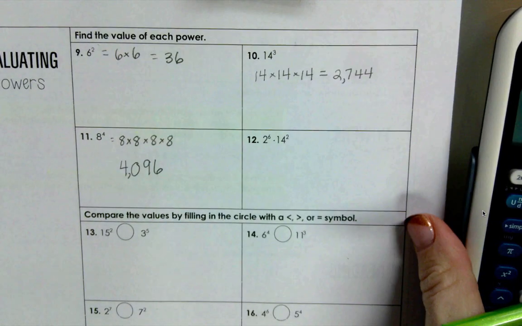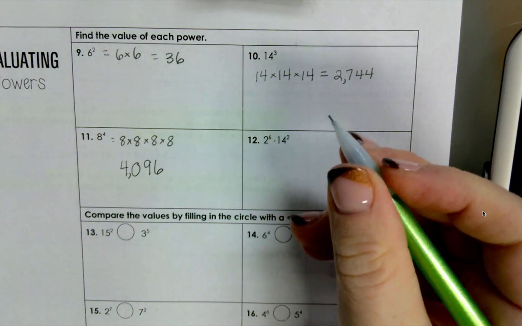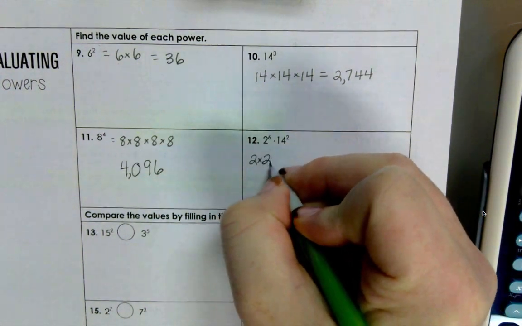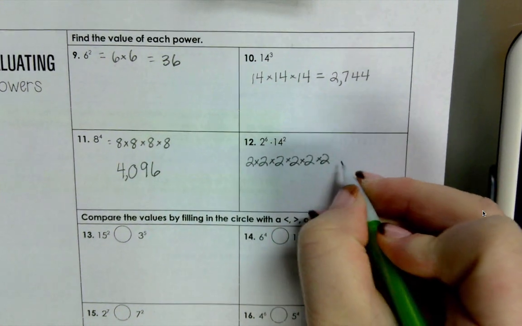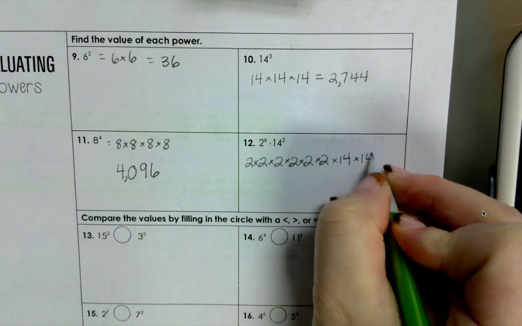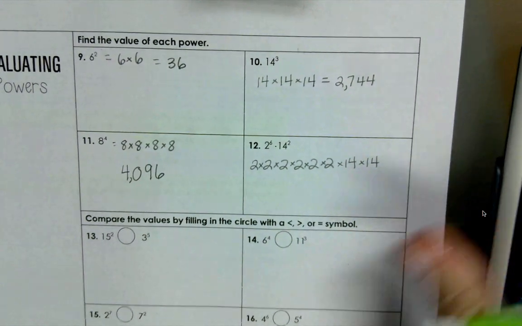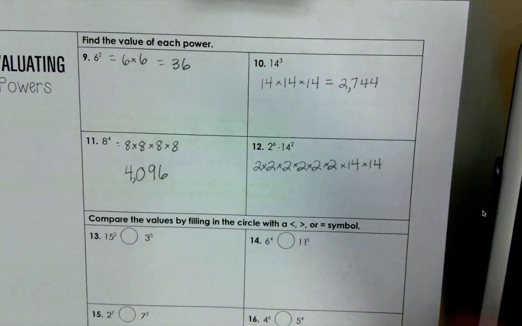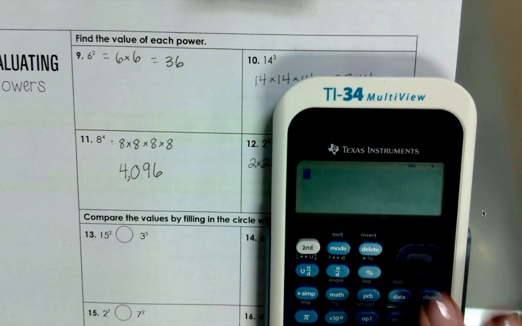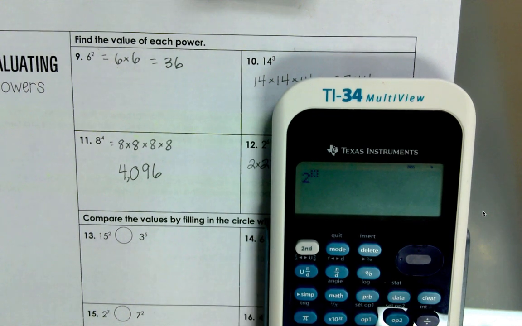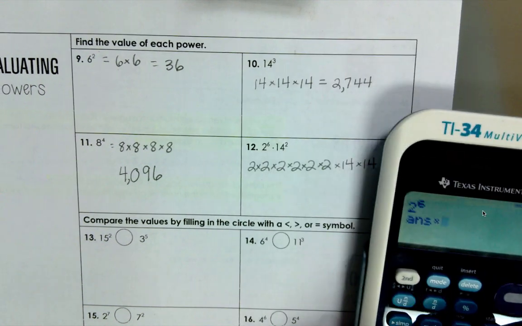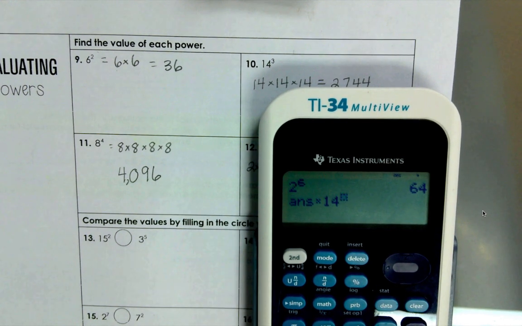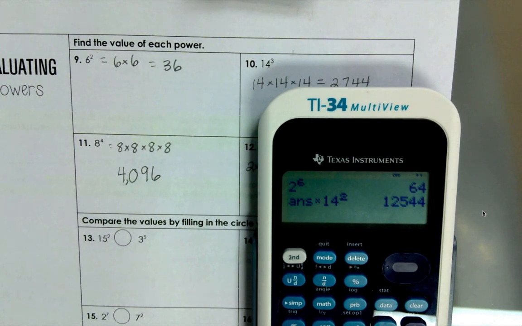All right. 2 to the power 6 times 14 to the power 2. So 2, 3, 4, 5, 6 times 14 times 14. So here's what we can do. Just show where this is expanded. I want you to do expanded. I want you to know that. I want you to be well versed. So we're going to do 2 to the power of 6 times 14 to the power of 2. Woo, that's a big one.